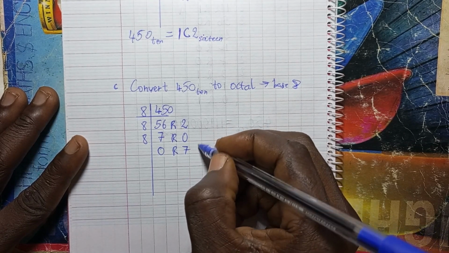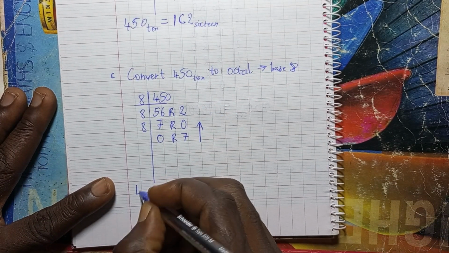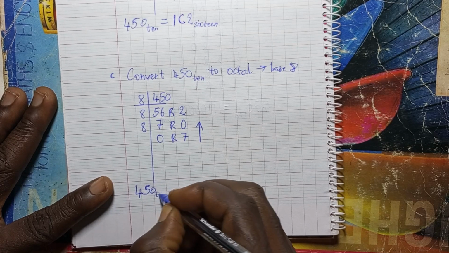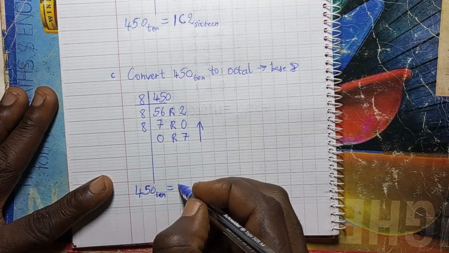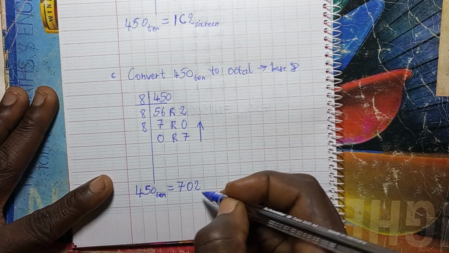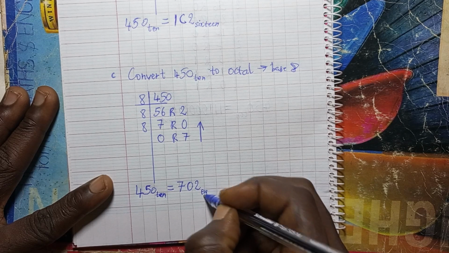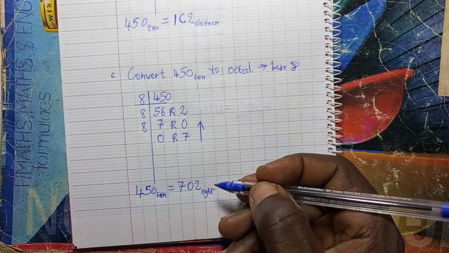Now taking our answer upward this way, we have 450 base 10 is equivalent to 702 base 8. That is for C.